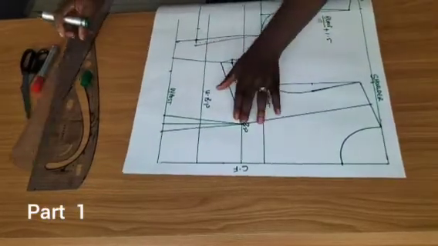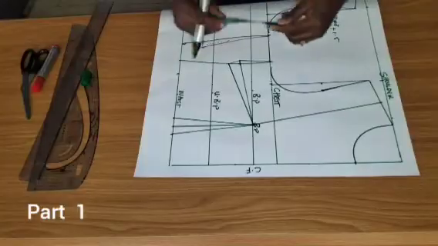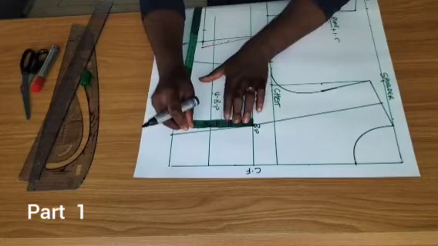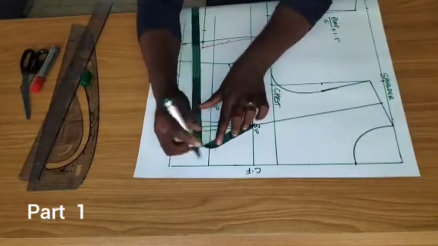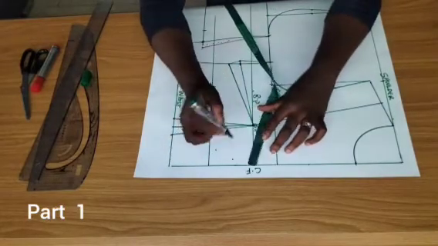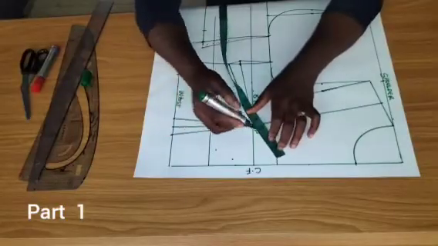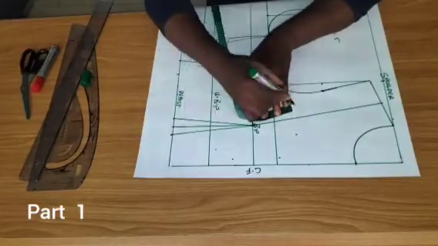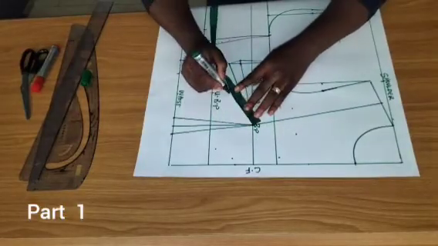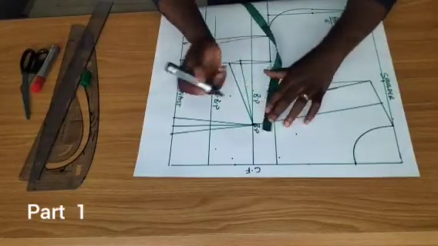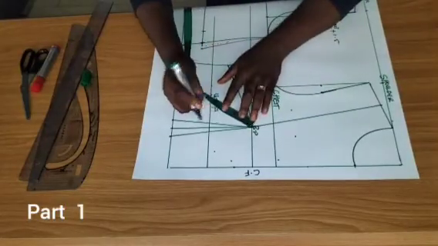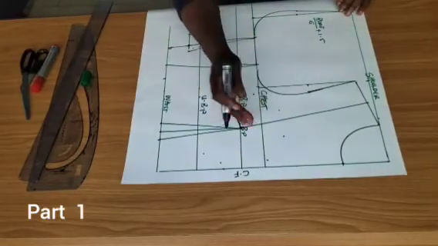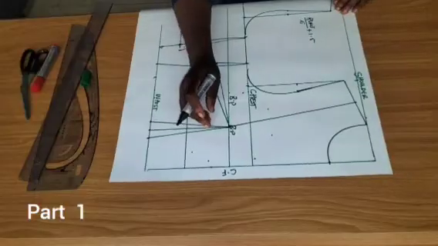So once that is connected to the bust point, the next we want to do is to take the bust radius. From the bust point, I take my bust radius all around. So whatever your difference of bust point and under bust is, just make dotted lines with them all around, like this, like that, like that. So this will help us to determine the area at which our bust is going to sit.